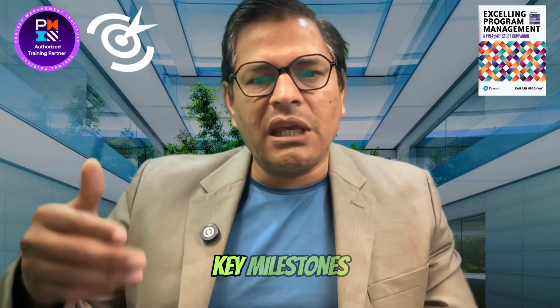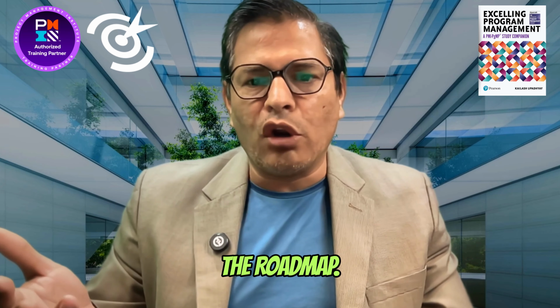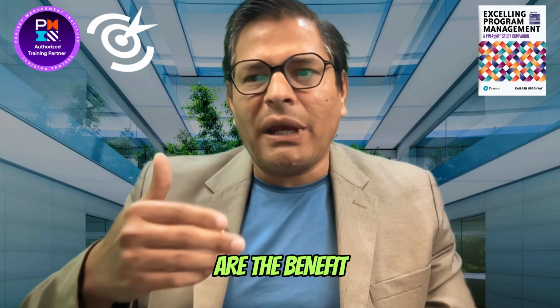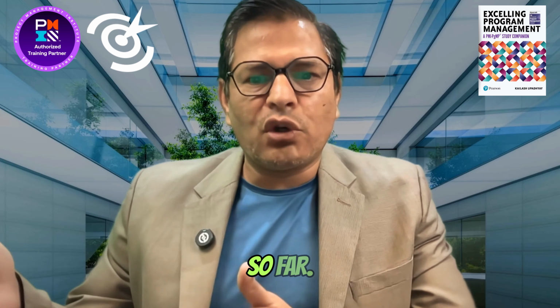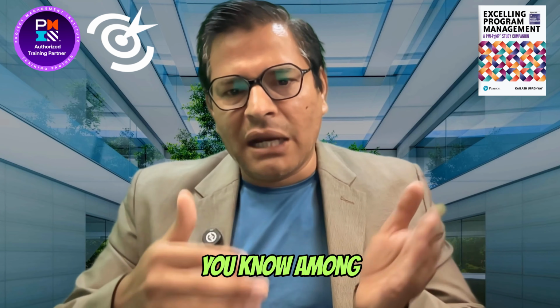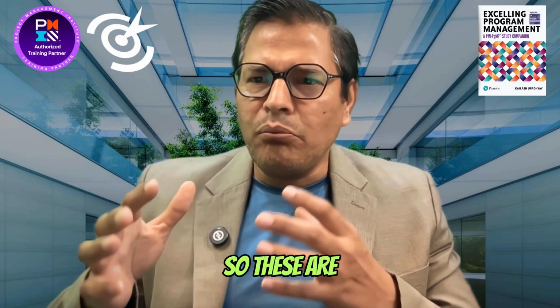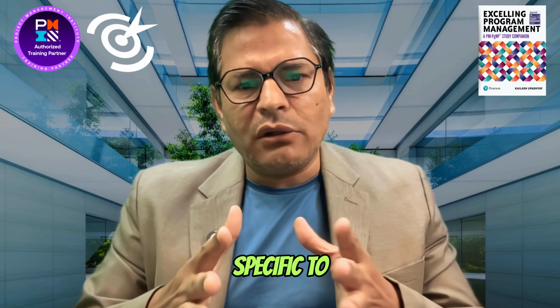Scope is nothing but the key milestones which are defined in the roadmap. What are these key milestones? They are about what benefit realization has been done so far, among the milestones which have been delivered, and whether it makes sense to continue to make the investment. So these are more specific to the planning phase.